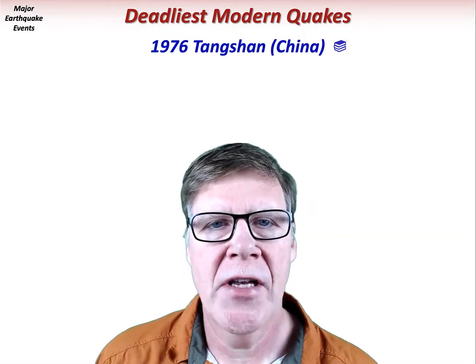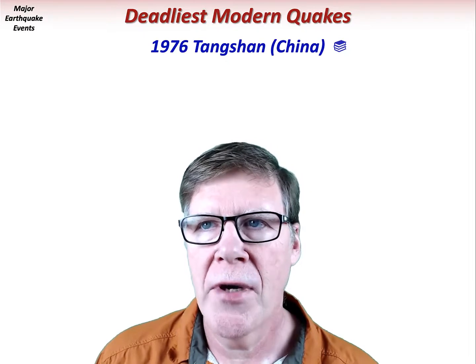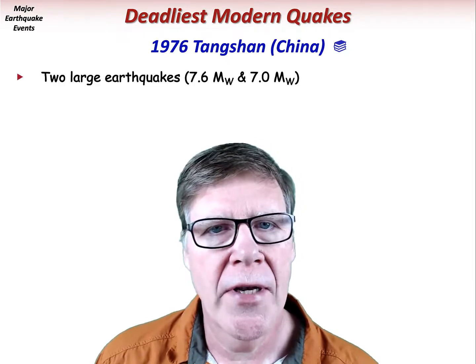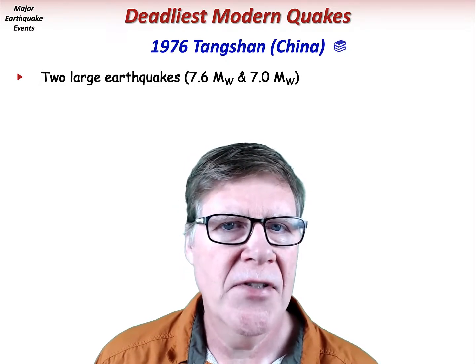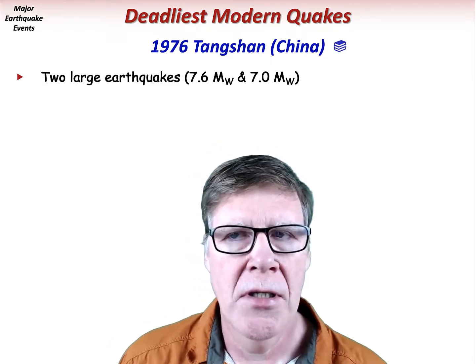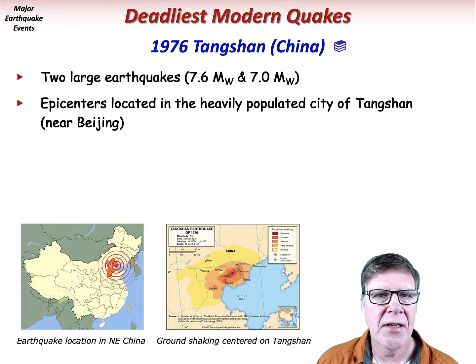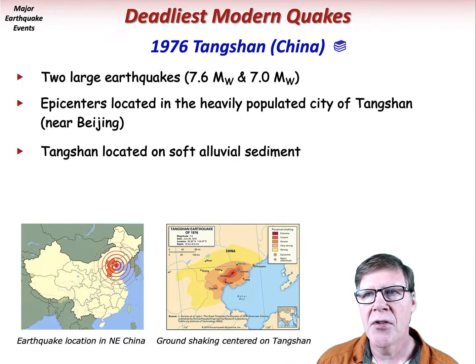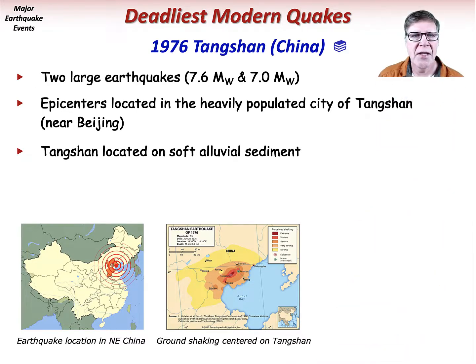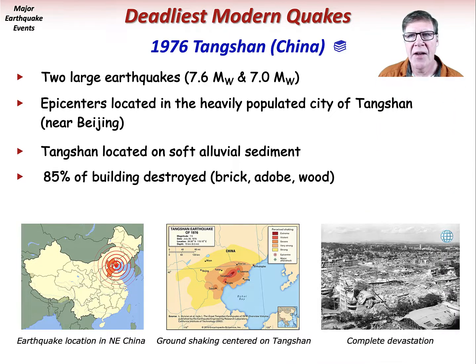1976, Tangshan, China. This earthquake event included two large earthquakes of magnitude 7.6 and 7.0. The epicenters were located in the heavily populated city of Tangshan near Beijing in northeast China. Tangshan is located on soft alluvial sediment, which facilitated the destruction of 85% of the brick, adobe, and wood buildings. 242,000 fatalities occurred as a result of this earthquake.